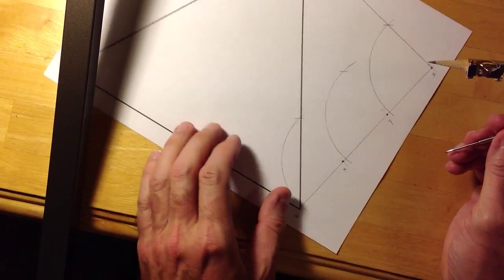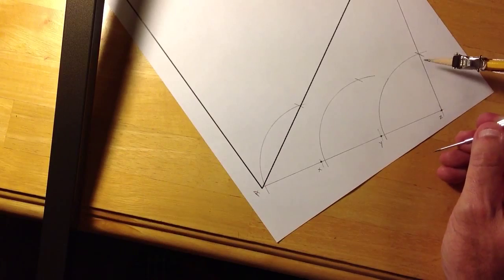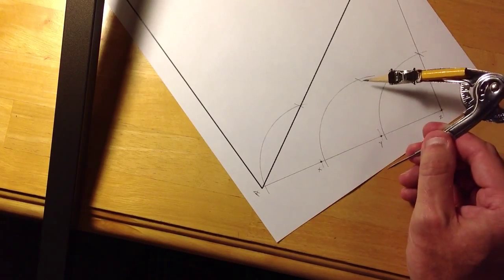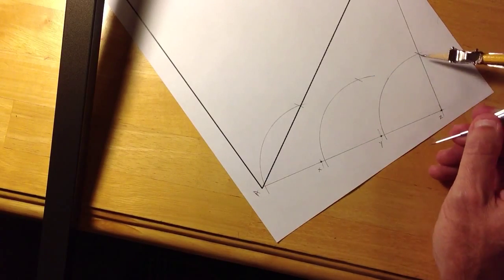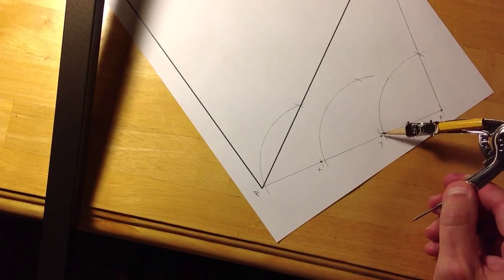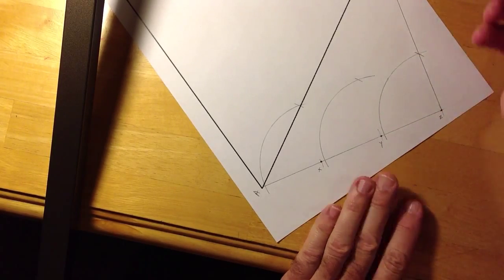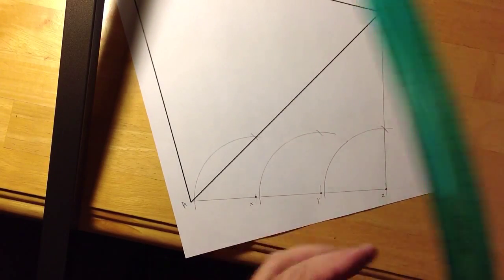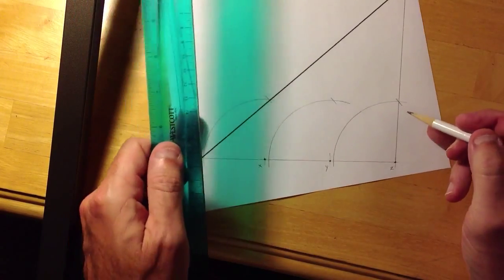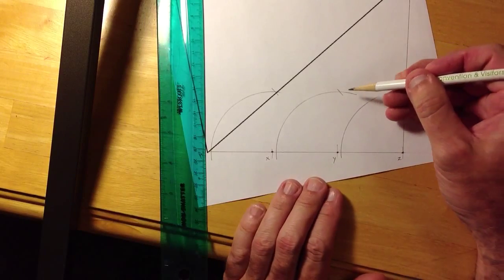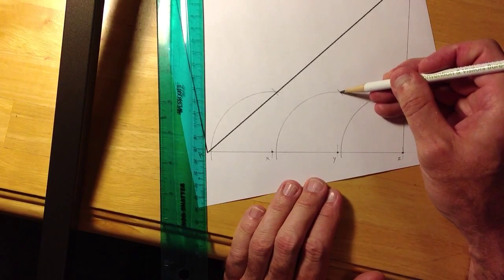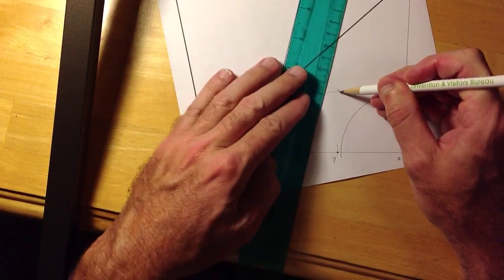So now I have 3 X marks the spots, so I'll be able to draw parallel lines to segment BZ. The way I'll do that is I'll connect this X here with point Y.